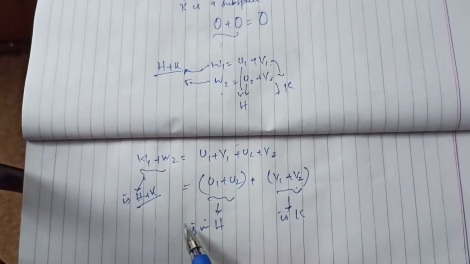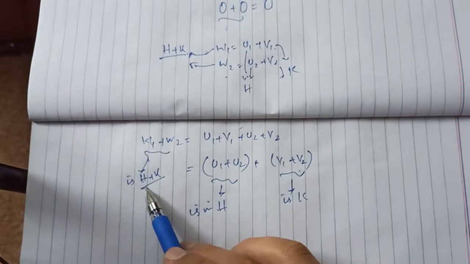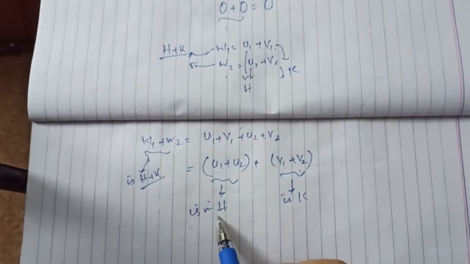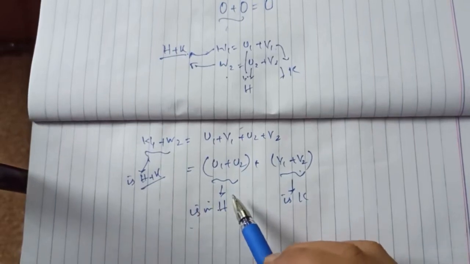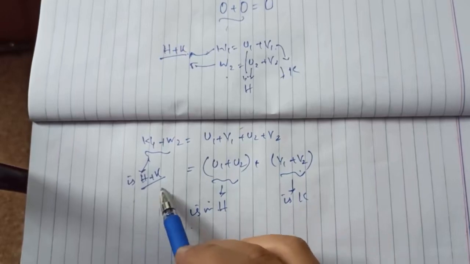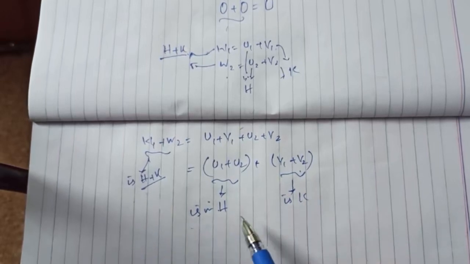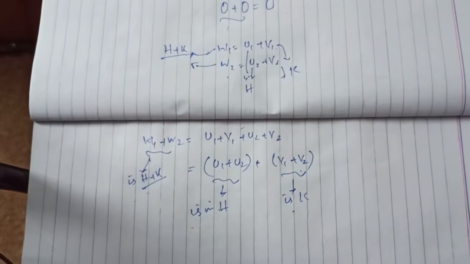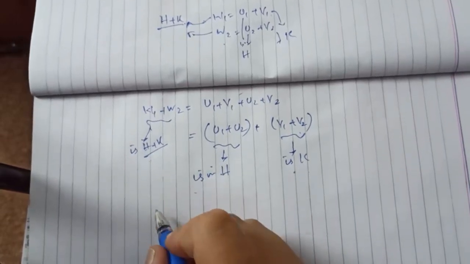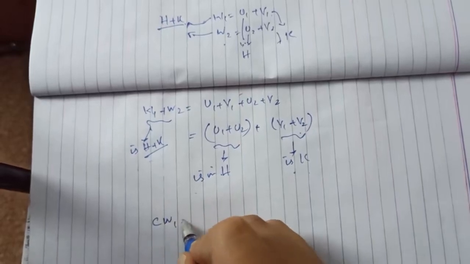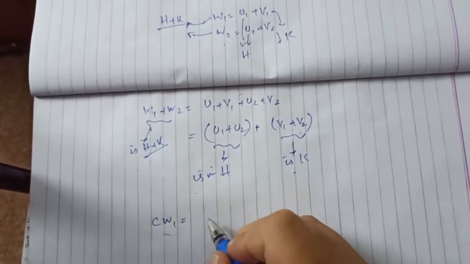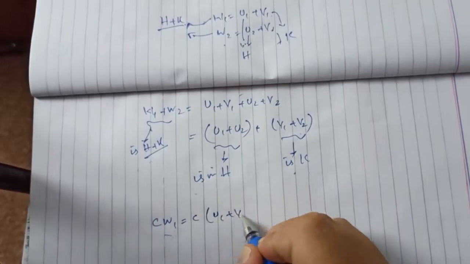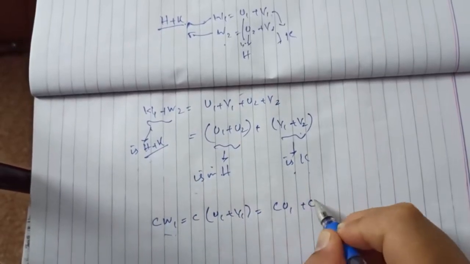So the second property is also satisfied, which indicates that when you sum the two subspaces H plus K, the vectors in H and the vectors in K also add up. Now similarly, for the third one, if W1 is a vector in H plus K, that means C times W1 is C times U1 plus V1, which is C times U1 plus C times V1.